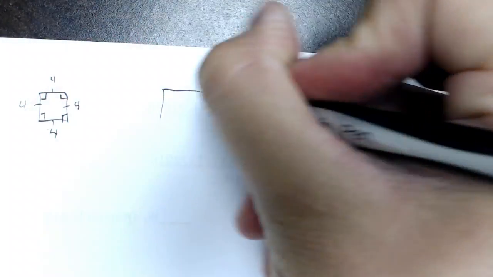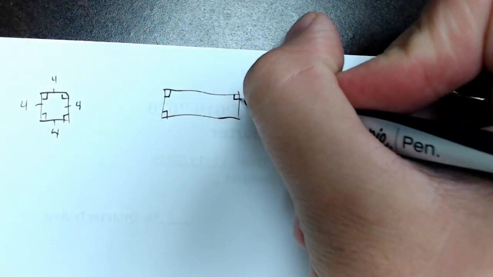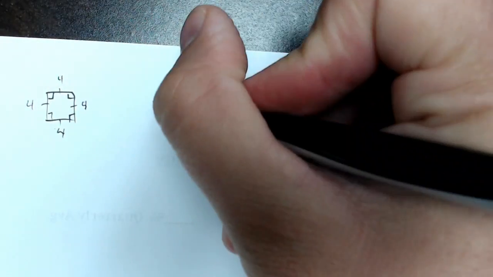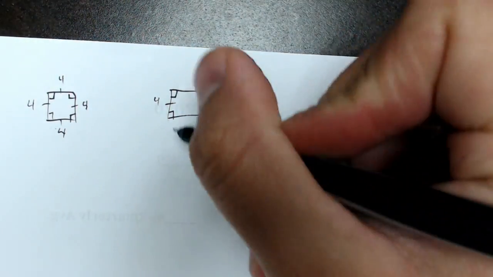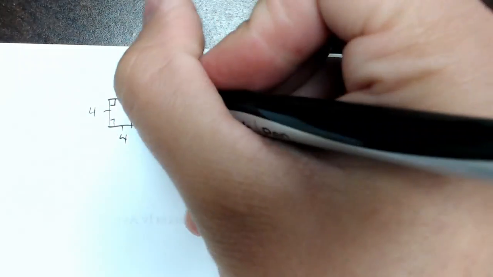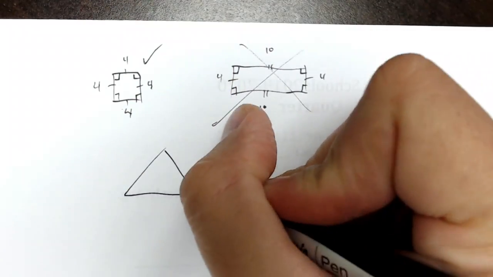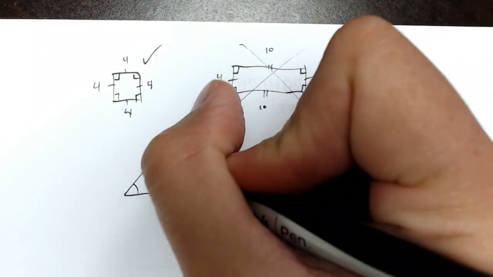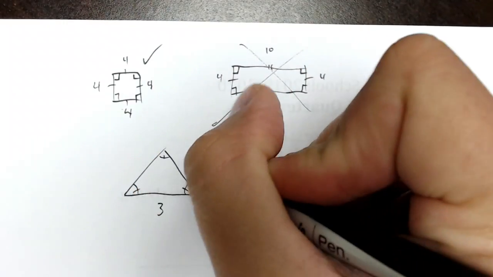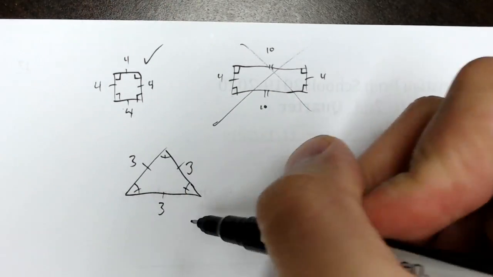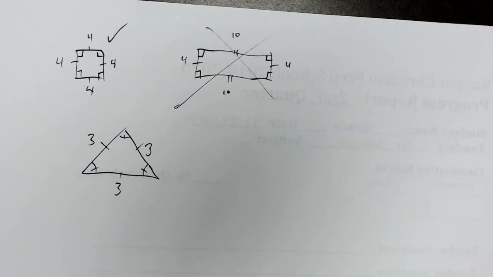Now a rectangle is not a regular polygon. It does have all 4 angles equal, but all 4 sides are not the same length. So this might be 10, this could be 4, this would be 10, and this would be 4. So this is not regular, but this is regular. Okay, another example would be like a regular triangle. It would have all 3 of these angles being equal, and all 3 of these sides would be the same length. So that would be a regular triangle. All sides equal, all angles equal. That's a regular triangle. I can't draw anything much larger than that as regular.